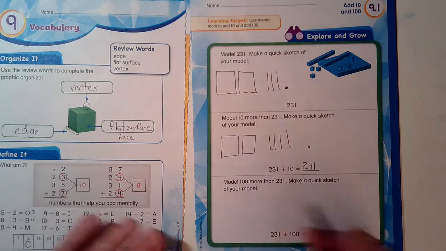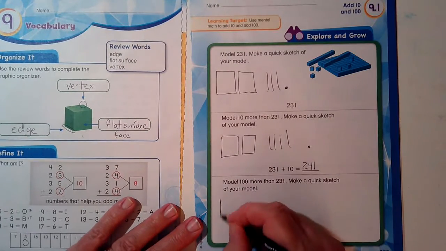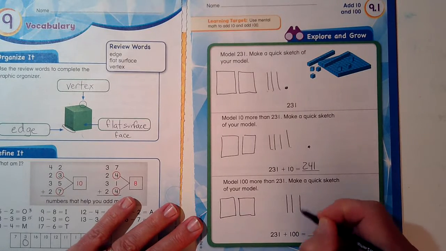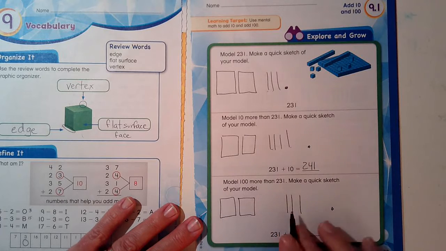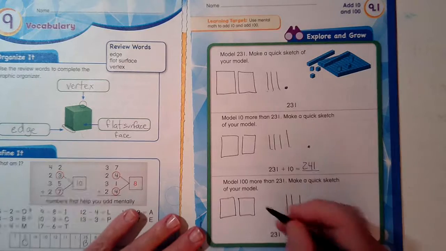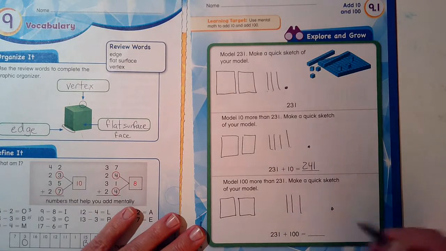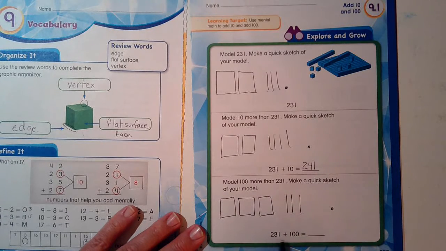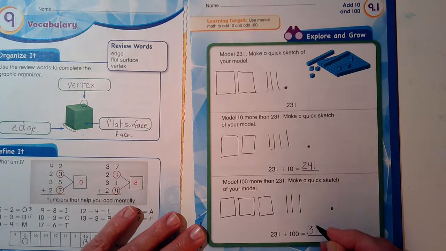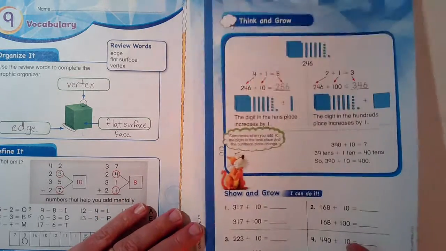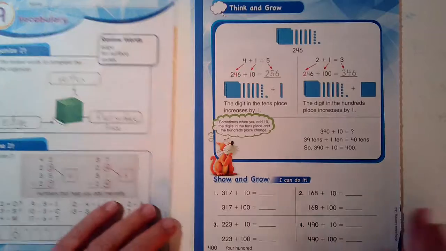Then model 100 more than 231. So I'll do my model just like this. That's 200, 1, 2, 3, and 1, 231. And then what did it ask for? 100 more. So I don't add one more of these. I add one more 100. So if I add 100 to 231, what do I get? I get 331. All right. We turn this over.